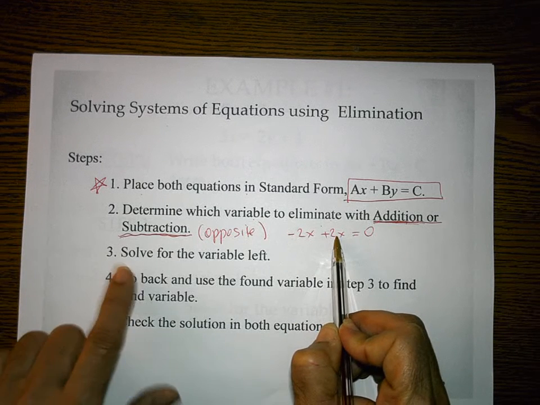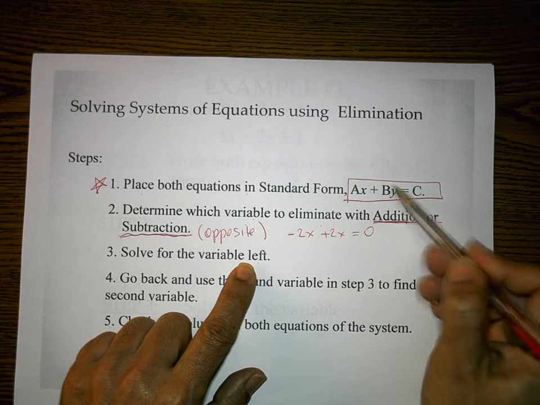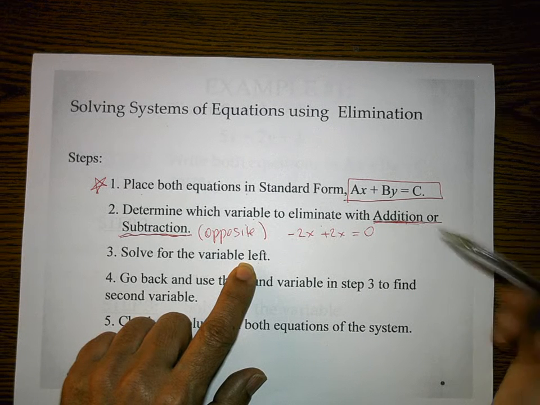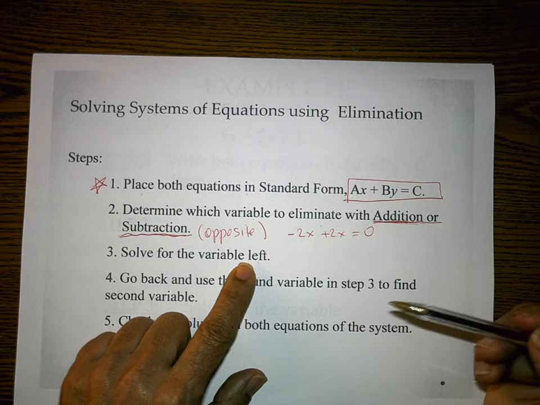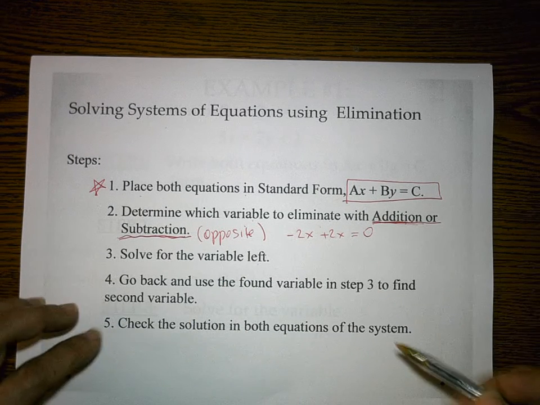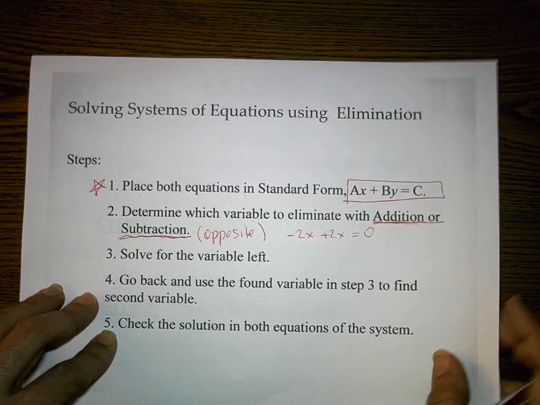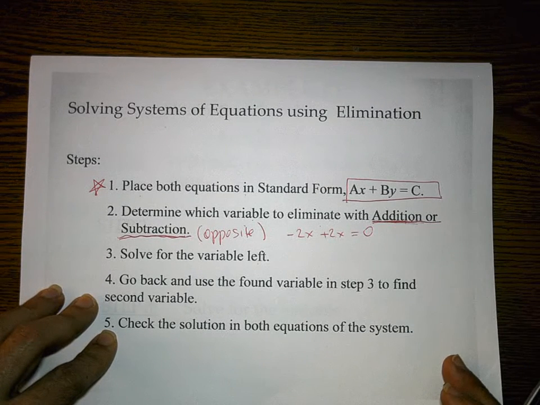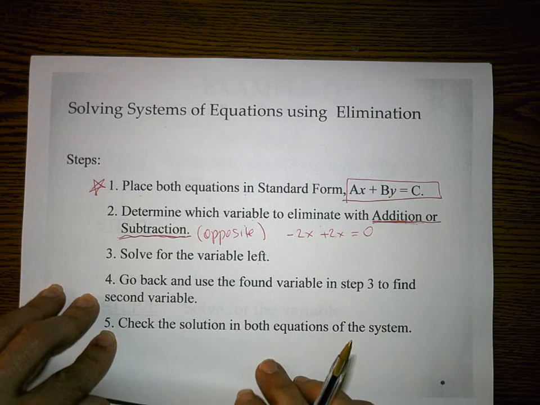Okay? Then we solve for the variable left. If I eliminated the x's, then I want to solve for the y. If I eliminate the y's, then I want to solve for x. Then once you're done solving for that variable, you go back and find the other variable that you eliminated, and you give your answer as an ordered pair. Okay, you check your solution in both equations, and your answer should be an ordered pair.